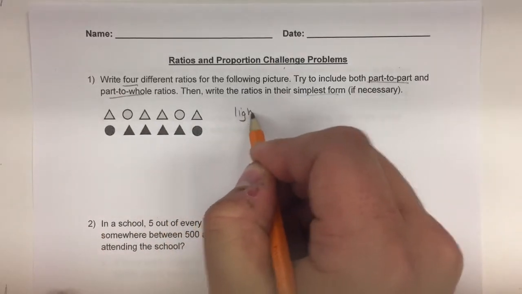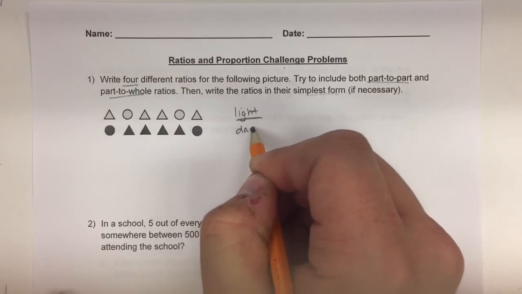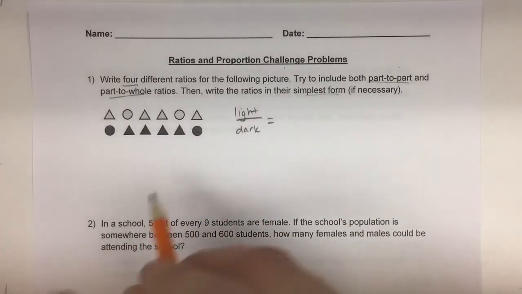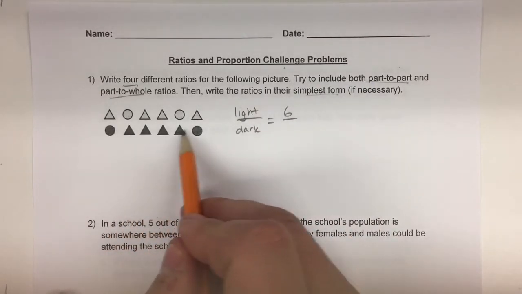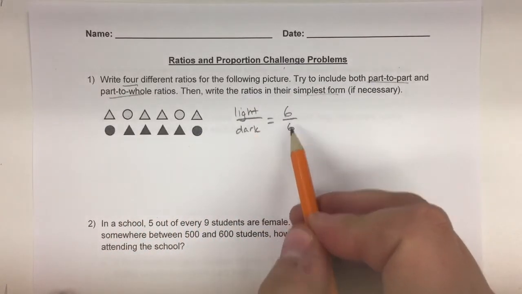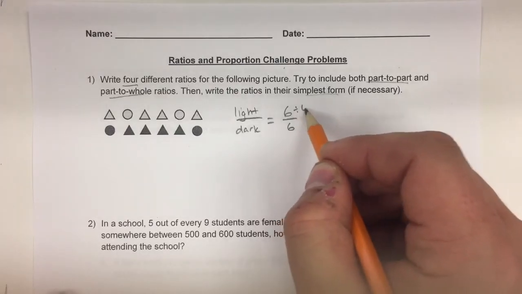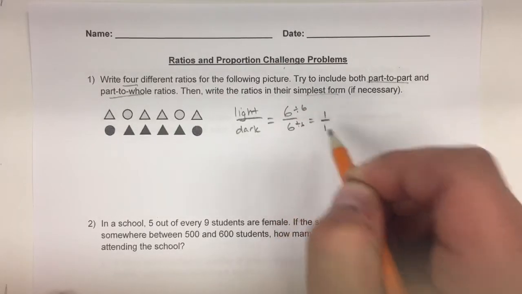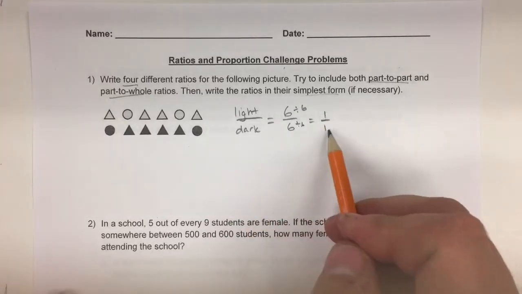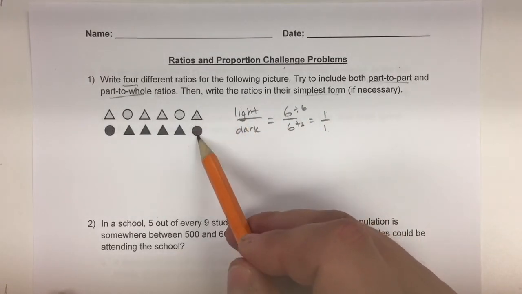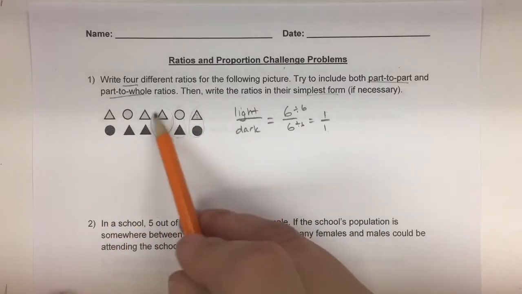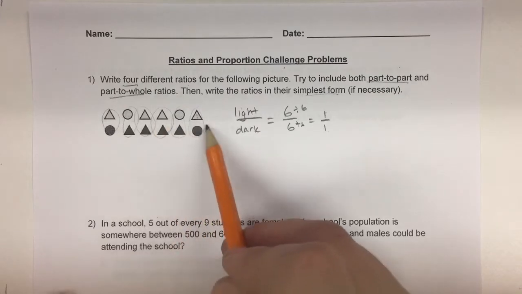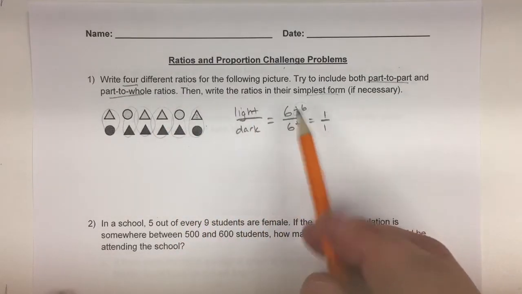So if I say the ratio of light figures to dark figures, there's 1, 2, 3, 4, 5, 6 light and 1, 2, 3, 4, 5, 6 dark. And 6 to 6 can be reduced because both of these can be divided by 6, which is basically a 1-to-1 ratio. And a 1-to-1 ratio says that for every light shape, there's one dark shape. So 1 light shape, 1 dark, 1 light, 1 dark, and so on. And you'd see that if I did that, there would be 6 groups, each containing 1 light and 1 dark, and that's where this divided by 6 comes from.